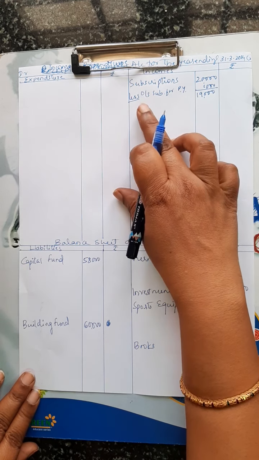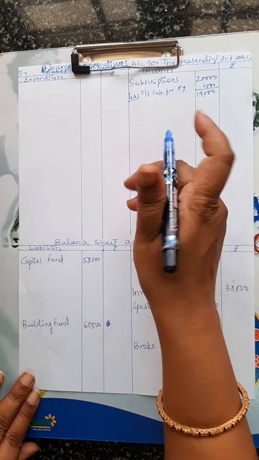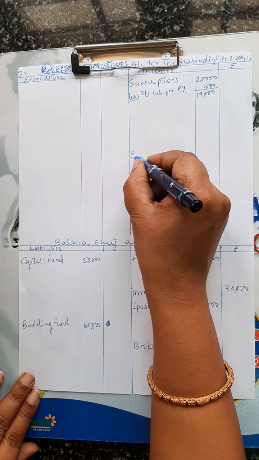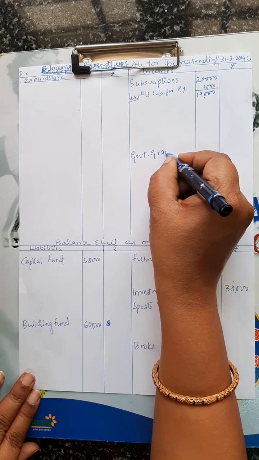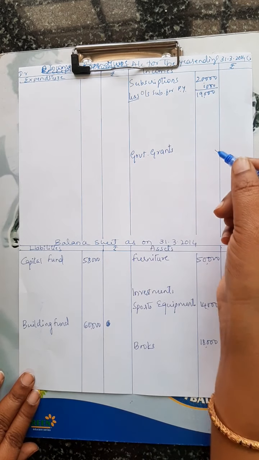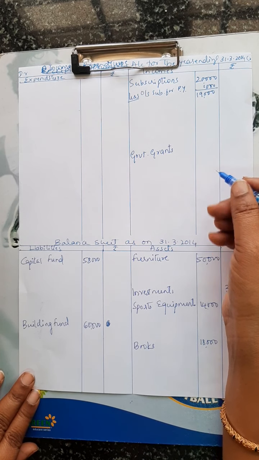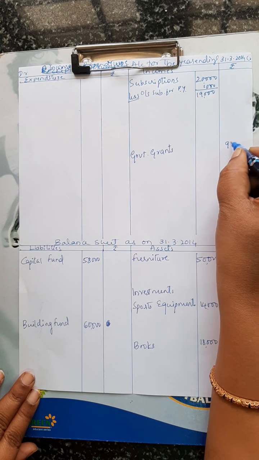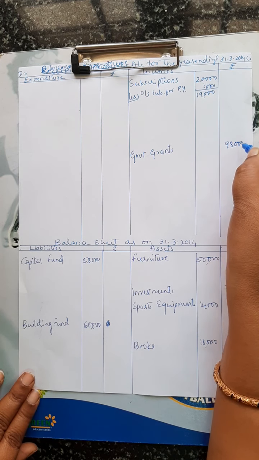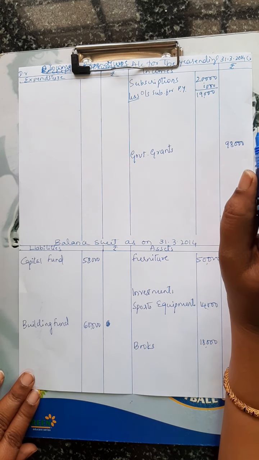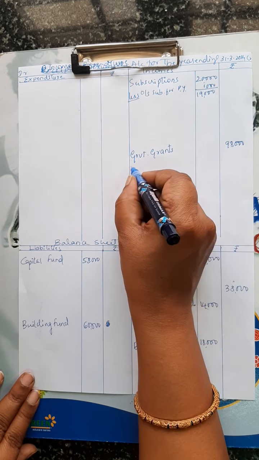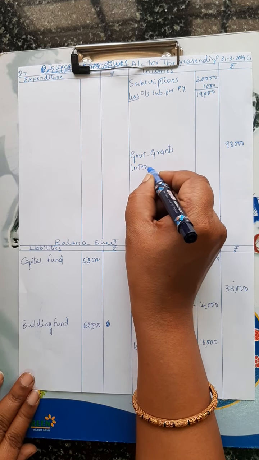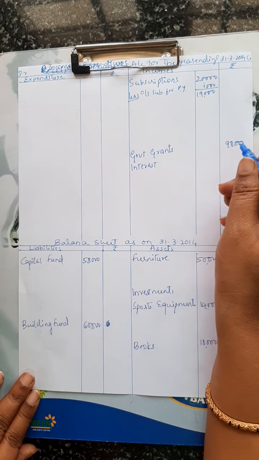So leave around 3 to 4 lines, write government grants here. Government grants are revenue incomes, and we have received 98,000, unless and until it is for specific purpose. 98,000 directly outer column, as there is no other adjustment. And interest we have, write interest received, worth rupees 3,000.